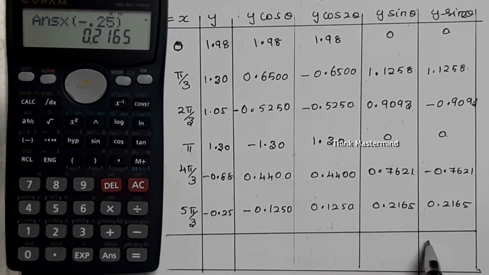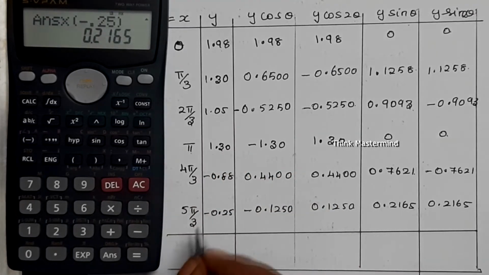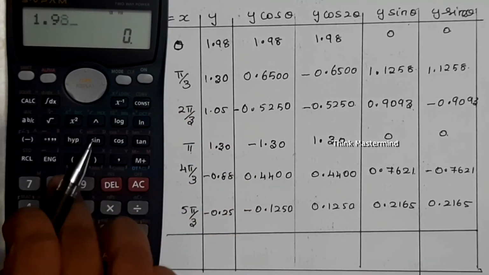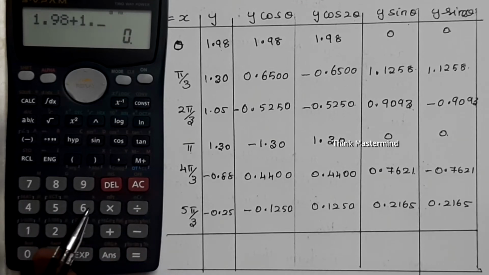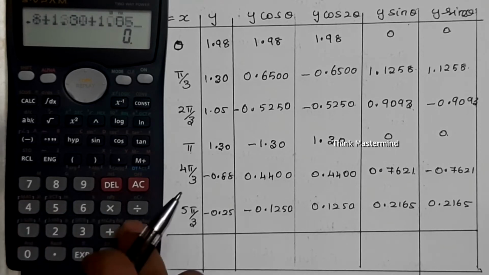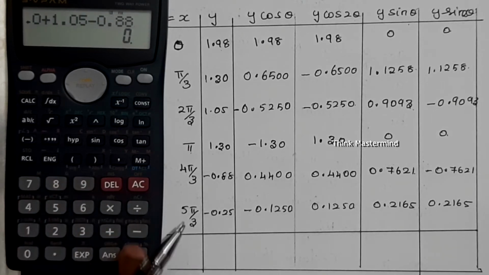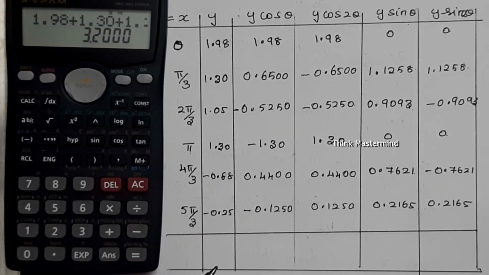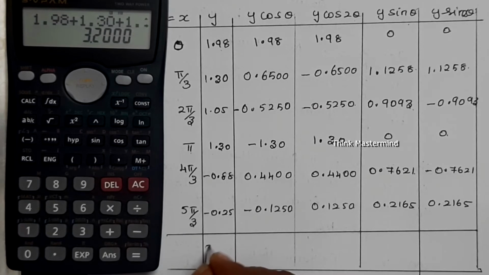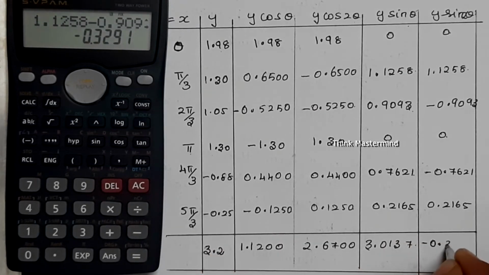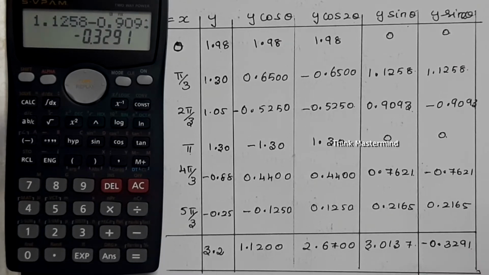theta. This is summation of y sin 2 theta. Just you are adding the column wise. Now summation of y is 1.98 plus 1.30 plus 1.05 minus 0.88 minus 0.25, that is equal to 3.2. 3.2 minus 0.3291.